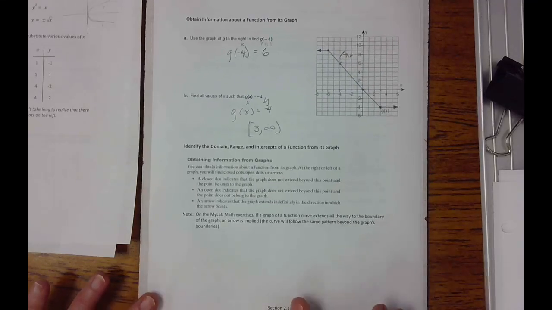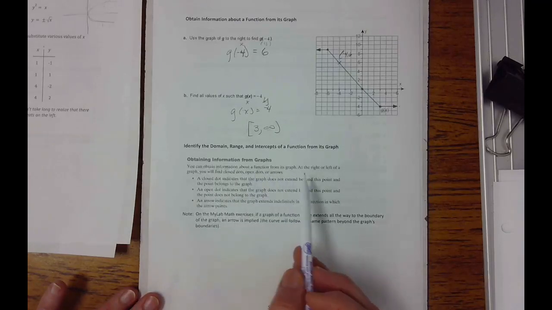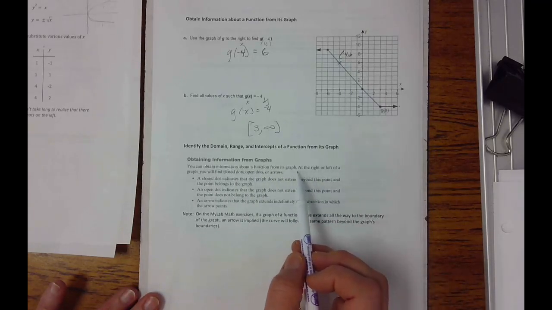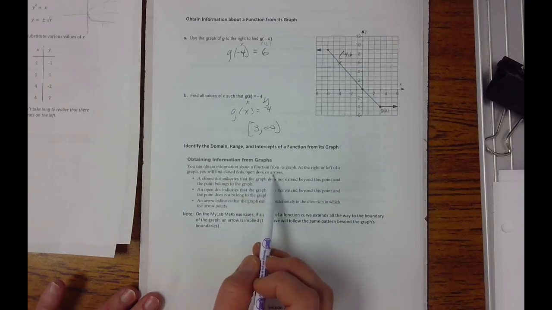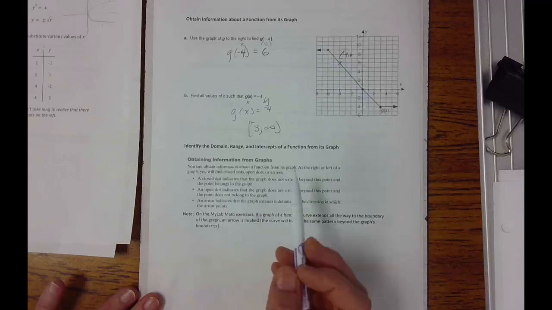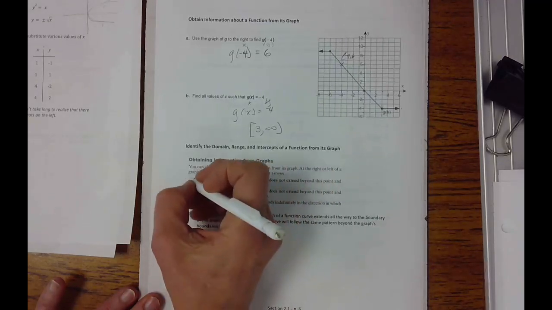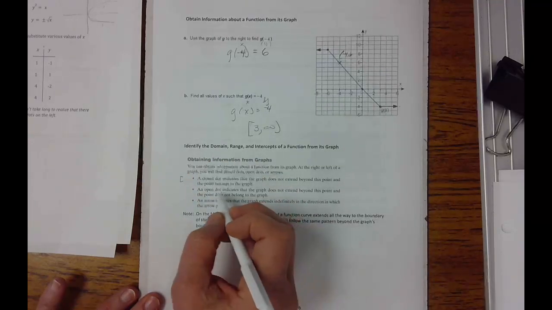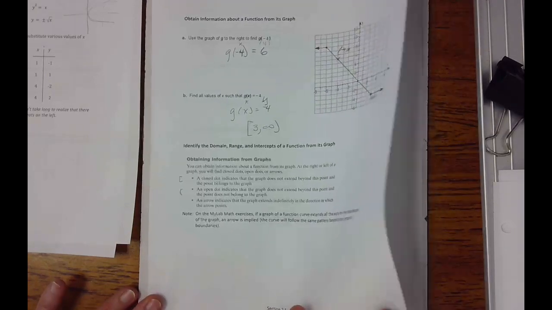Okay. So, obtaining information. You can obtain information about a function on a graph. At the right or left of the graph, you will find the closed dots or open dots or arrows. So keep in mind that a closed dot is going to be the same as our bracket, and an open dot would be our parentheses in interval notation. And the arrow is just going to indicate the direction that we have.